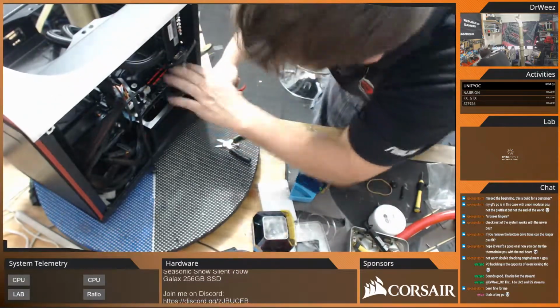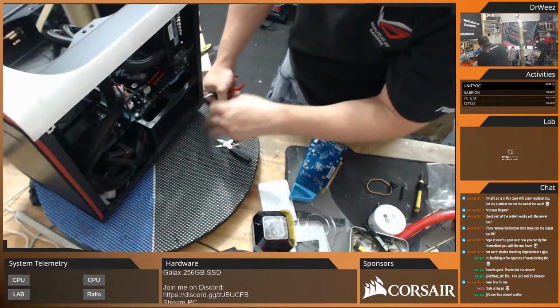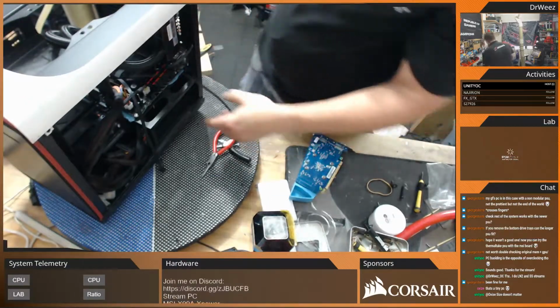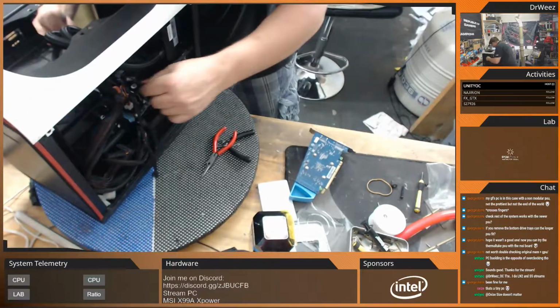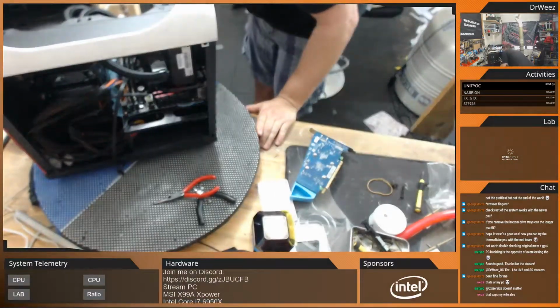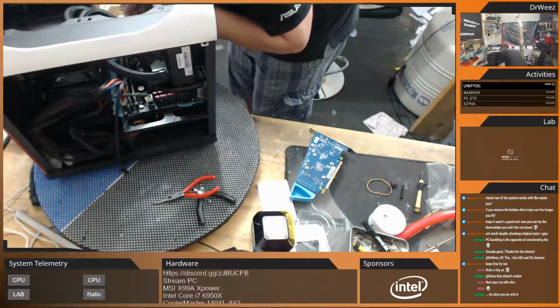The next thing we need to plug in is the pump. We could have used that fan header, but for the pump we want to go to the optional system fan header, which is around the other side. Also in quite an inaccessible spot, but not too bad.